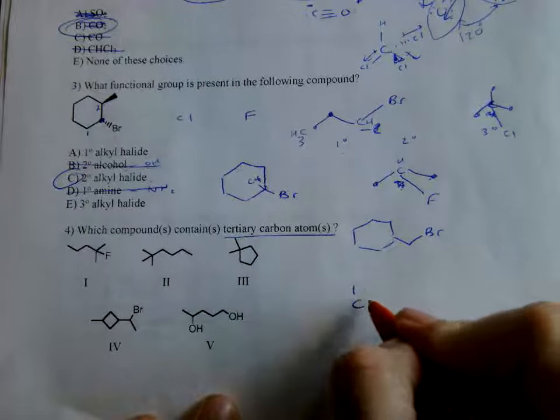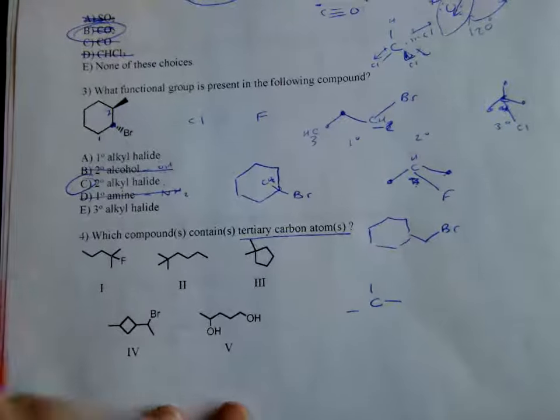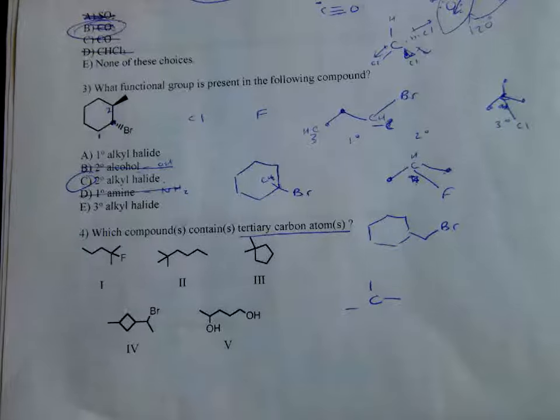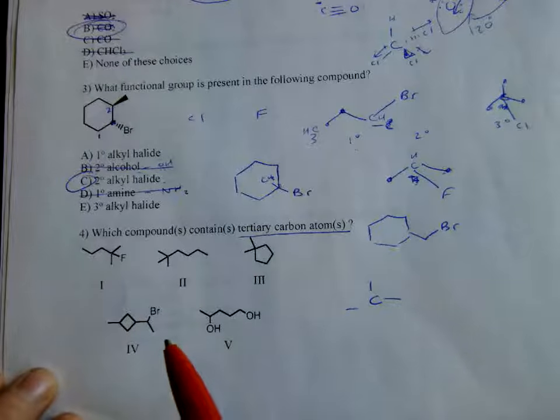So that's a carbon that has 3 carbons bonded to it. And you can have a primary, secondary, tertiary, all of those in one molecule. So don't just think, oh, this one's secondary, so it's not right. You need to look at all of these and be able to tell.